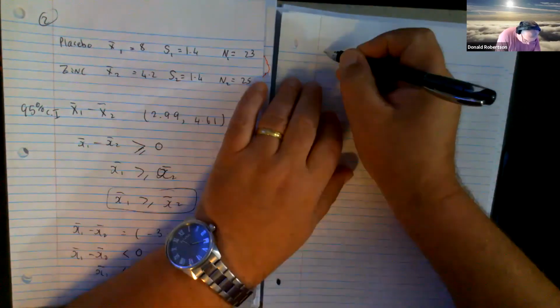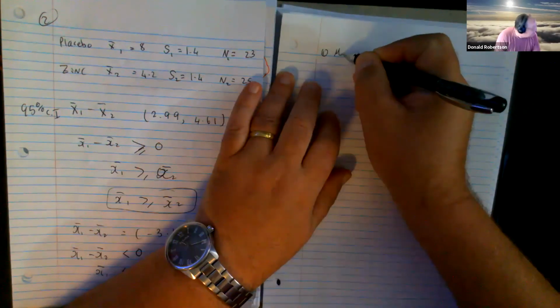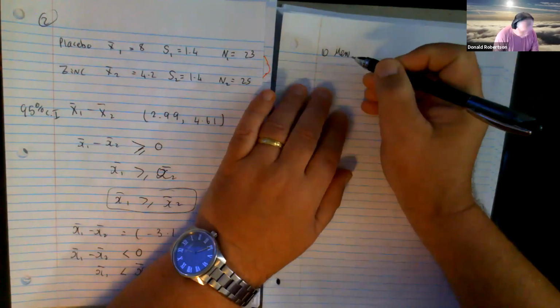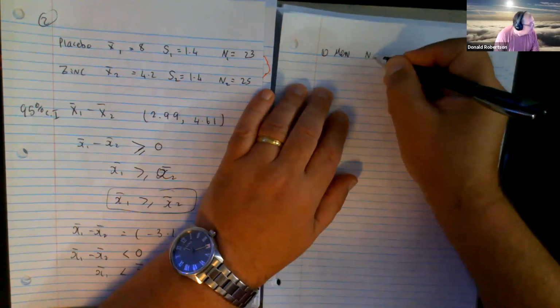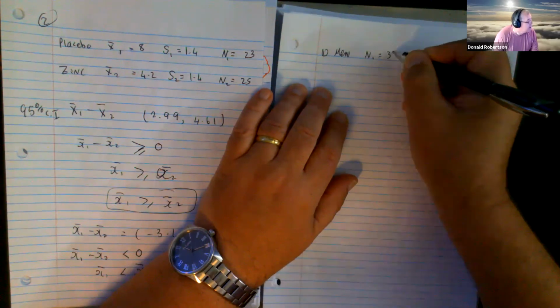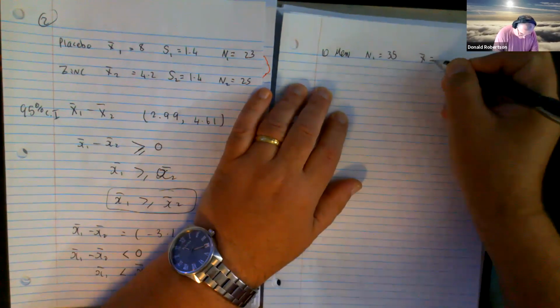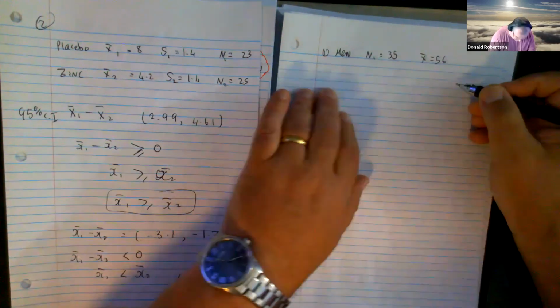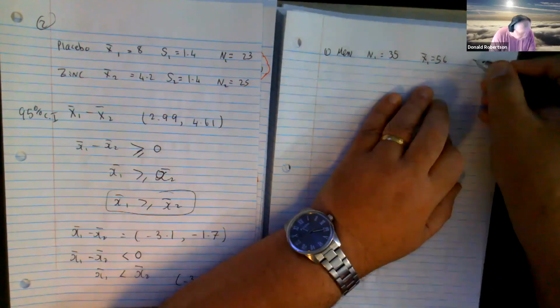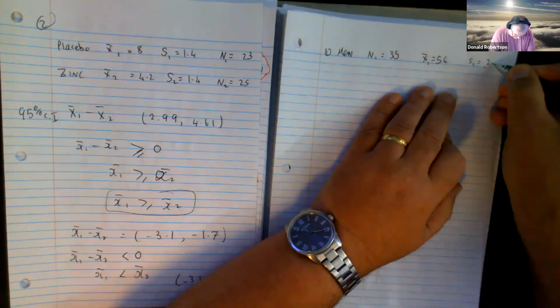So group 1, which I'm going to call the men. Sample size, 35, okay. The mean head circumference, because they've got big heads, is 56. And the standard deviation was 2.9.